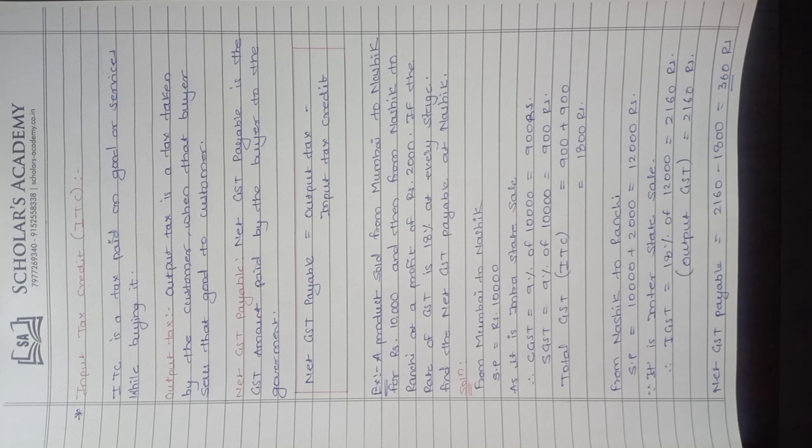ITC is the tax paid on goods or services while buying them, whereas the output tax is the tax taken from the customer when that buyer sells the good to the customer. Now net GST payable is the GST amount paid by the buyer to the government. So the formula of net GST payable is equal to output tax minus input tax credit.